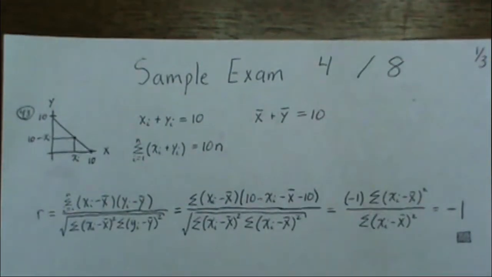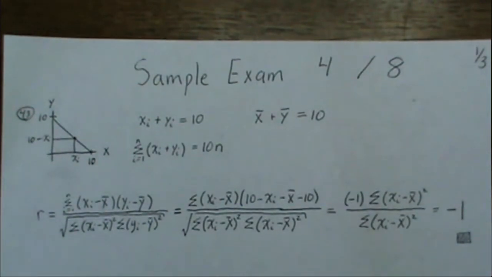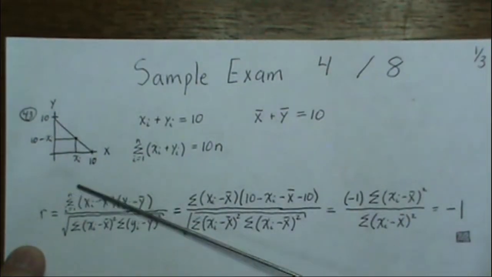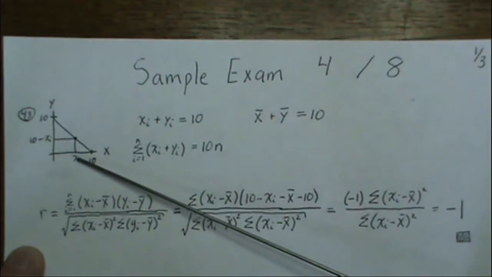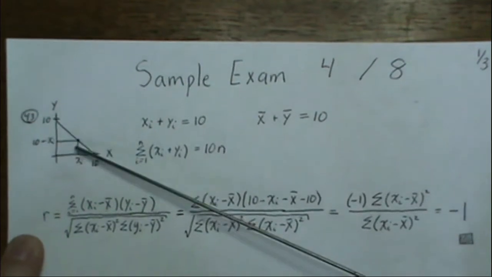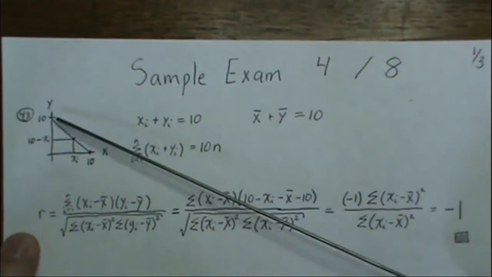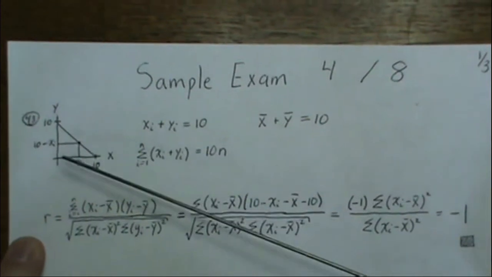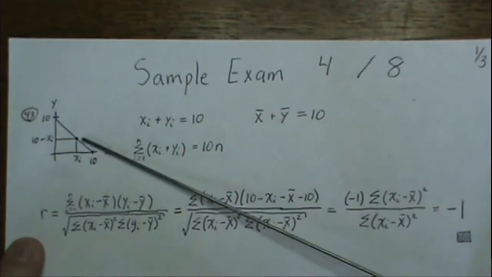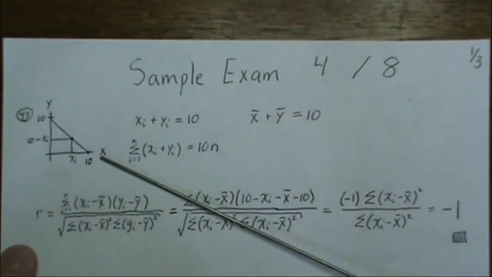Problem number 43. We're given that we have a stick that's 10 units, we break it in a random spot, and then we let x be the largest and y be the smallest. So this is a picture of what's going on. Wherever we break it, there's an x and the y value, or the other half. Both of those have to add to 10, so they're all on this diagonal line. No matter where we break it, they're going to be on this. It's a perfect line. So our correlation should be -1.